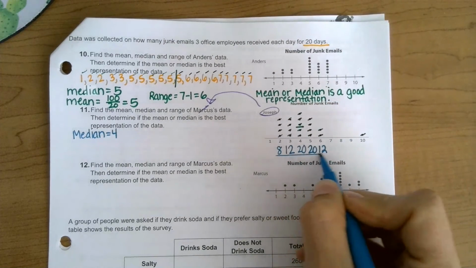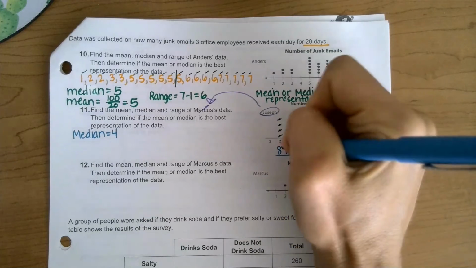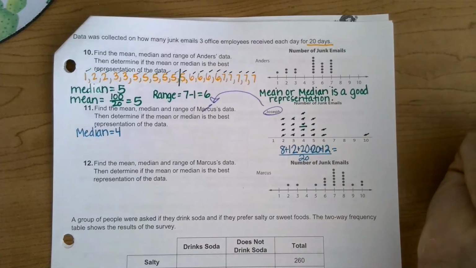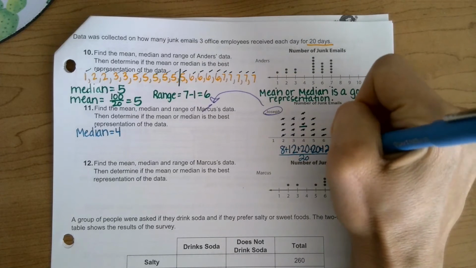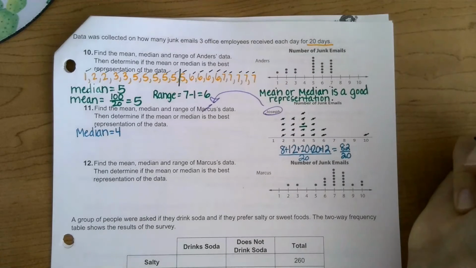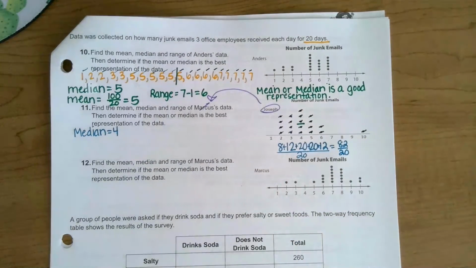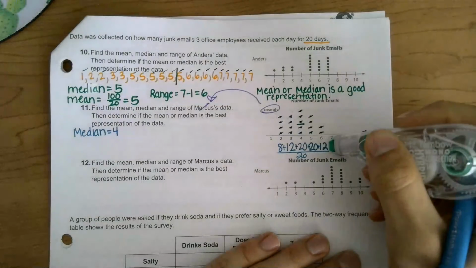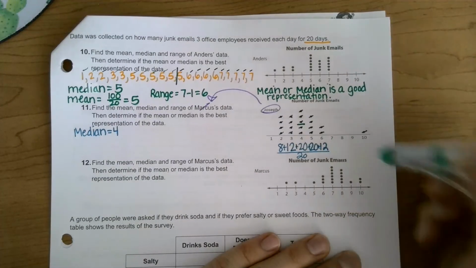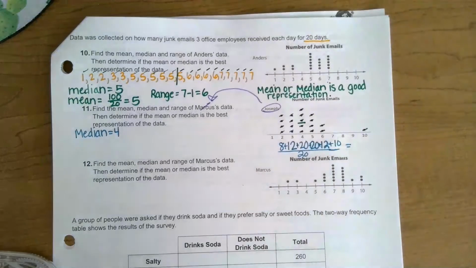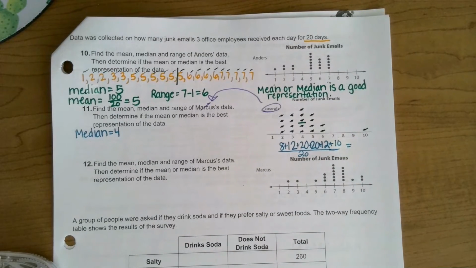And then I know there was 20 total, so then I can just add these together. And that would give you 82 divided by 20. Oh, I just realized I missed this 10. Be careful with those outliers. Those are sometimes easy to miss. And then let me make sure.